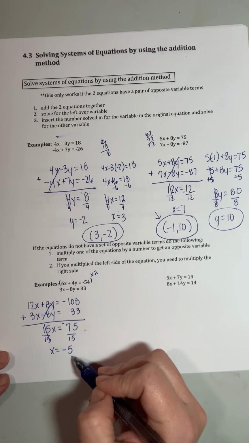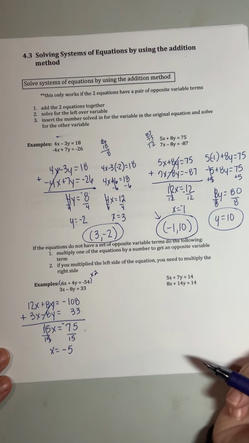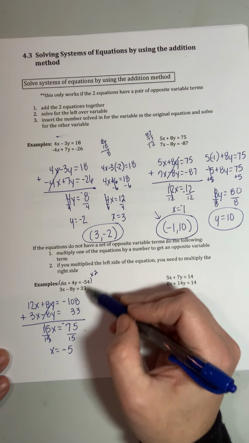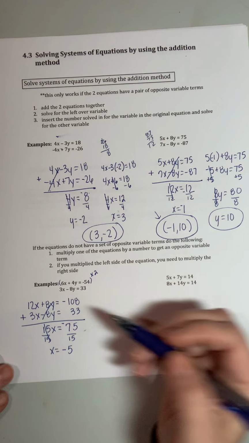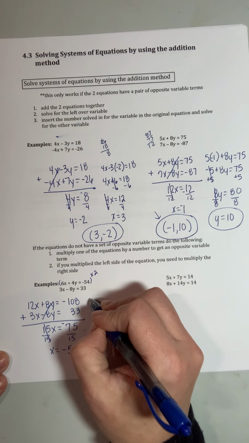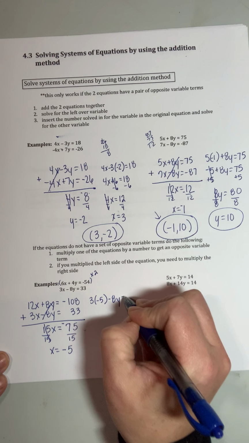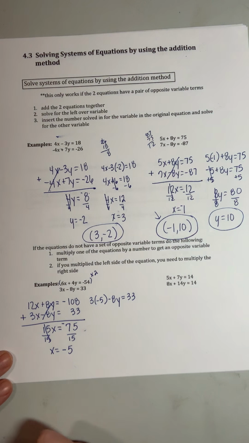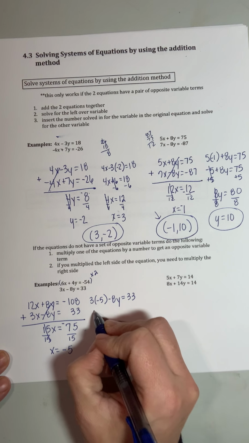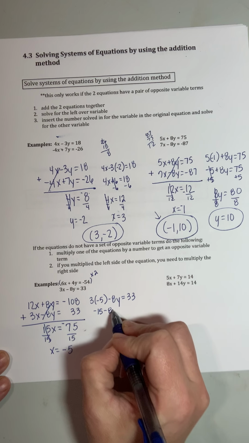Now that I have a negative 5, I can plug it in for an x in either of these, whichever one you want. This time let's go to the bottom and let's do 3 times negative 5 minus 8y equals 33. 3 times negative 5 is negative 15.